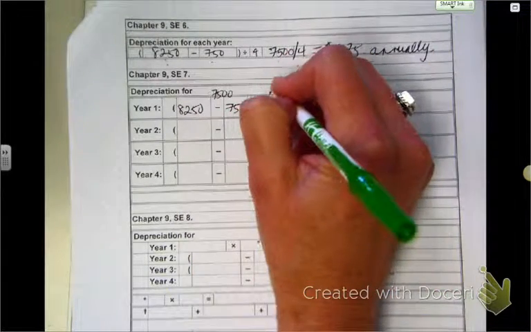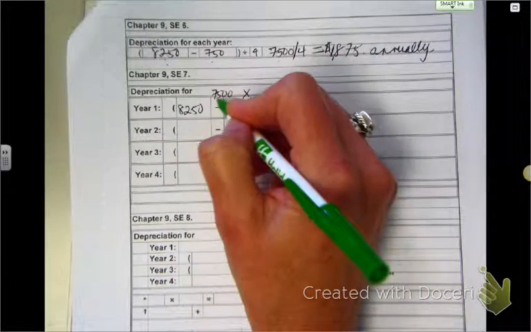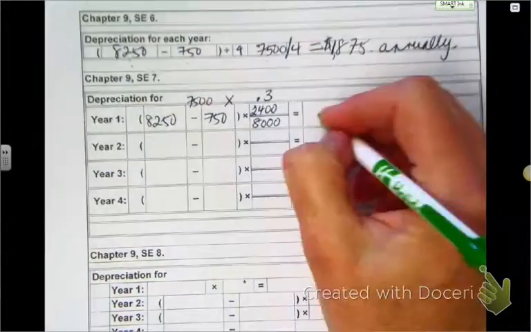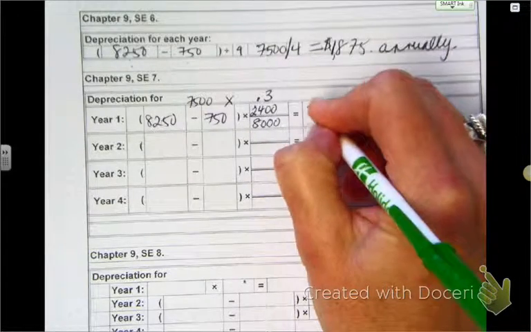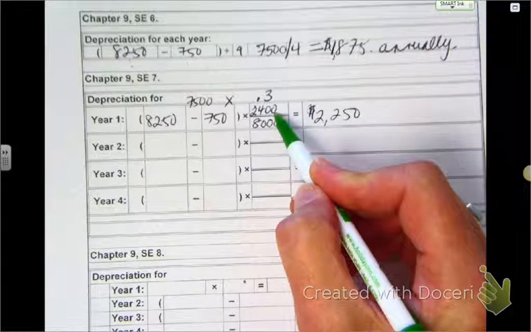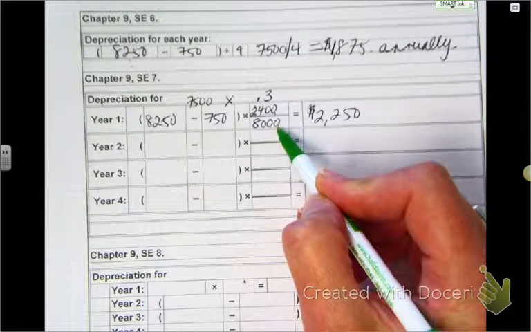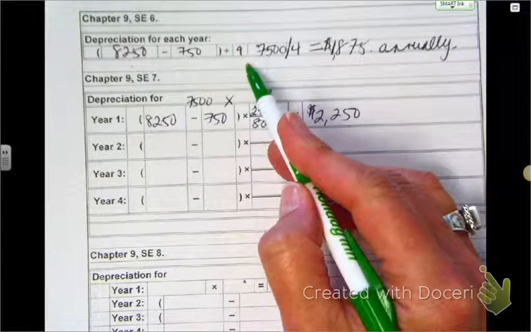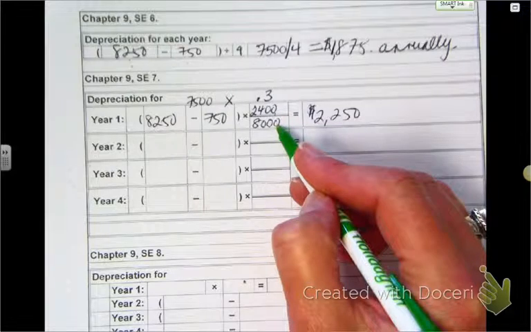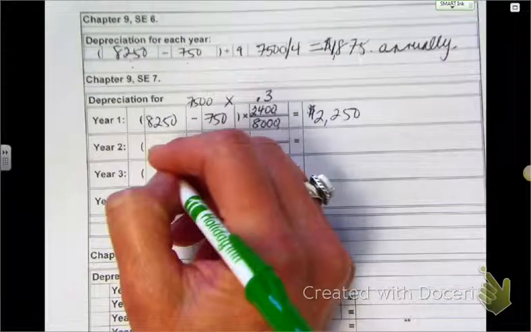That was good, Bob. So we get this factor that we're then going to multiply by the 7,500, which is 2,250. It's how many units it was used in that year, 2,400 hours, divided by the total estimated useful life. Just like before we used the 4, which was the 4 years of useful life, now the denominator is units, 8,000 units.